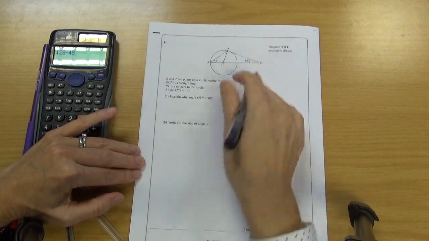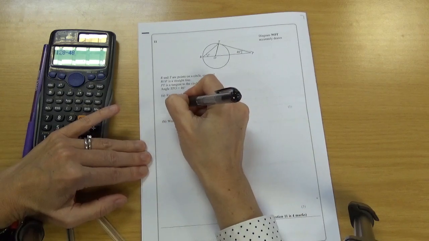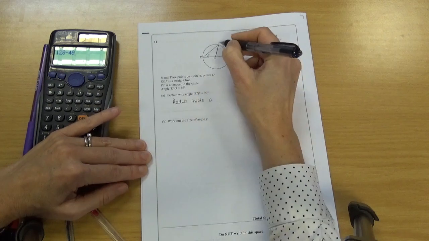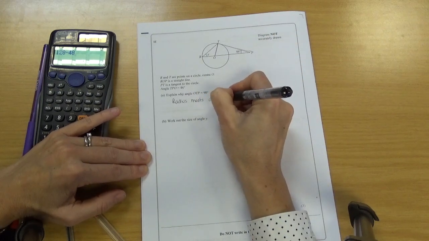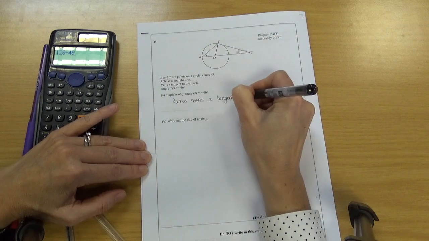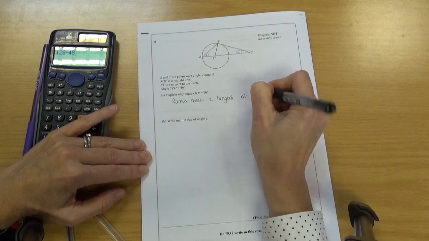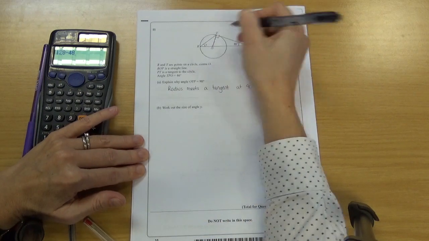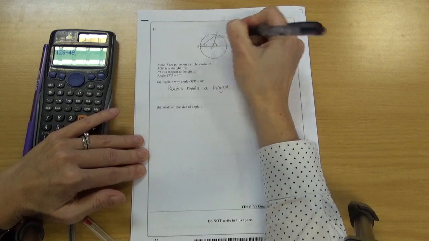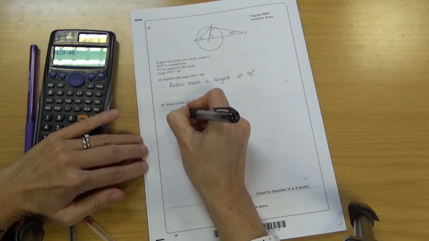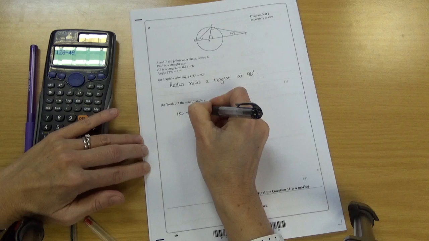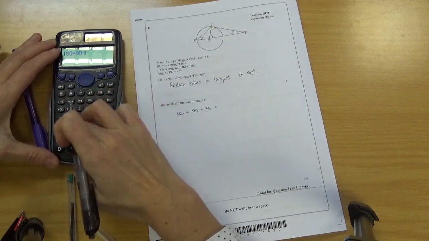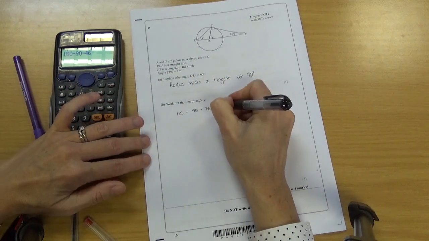OTP, well, OT is a radius. TP is a tangent, and radius meets a tangent at 90 degrees. Size of angle Y, so this is 90, so I can work out this angle. I do 180, subtract the 90 and subtract the 46, which is 44.